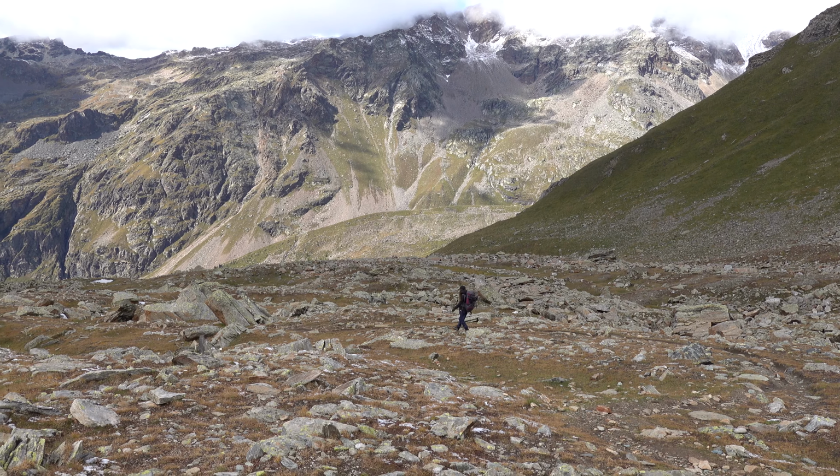75 to 80% of all accidents on the mountain happen when you're descending the route. That's huge. In today's video, we're looking at what we can do to minimize this number and make ourselves safer on the mountains.